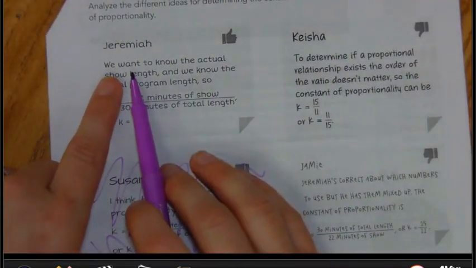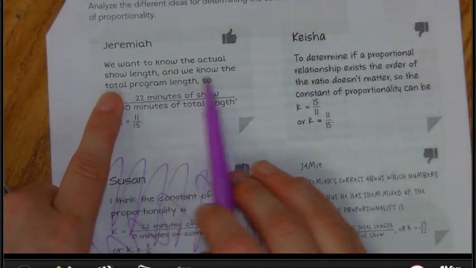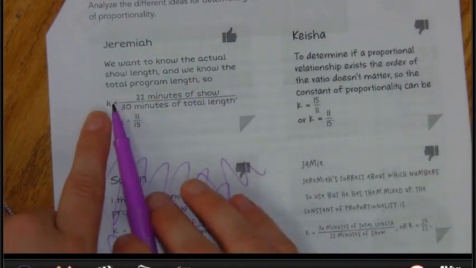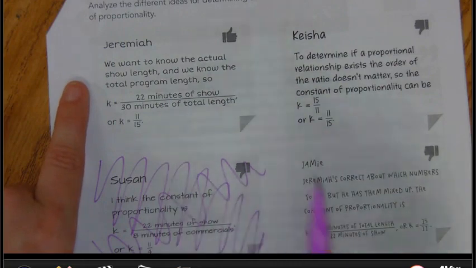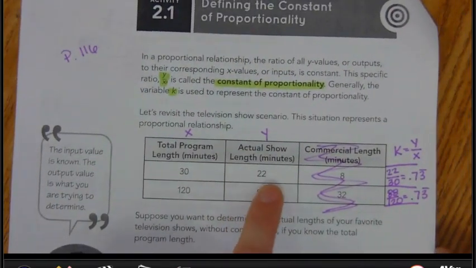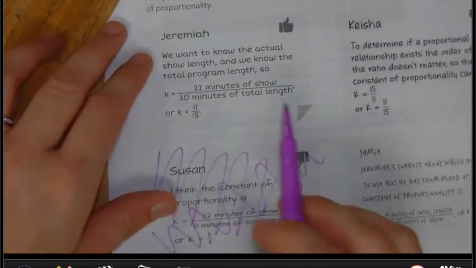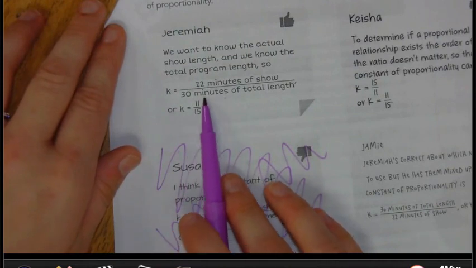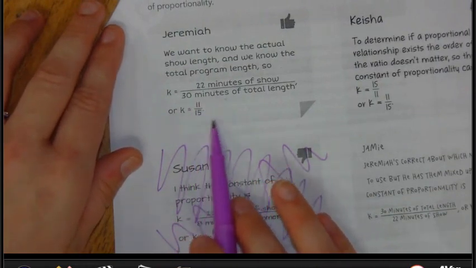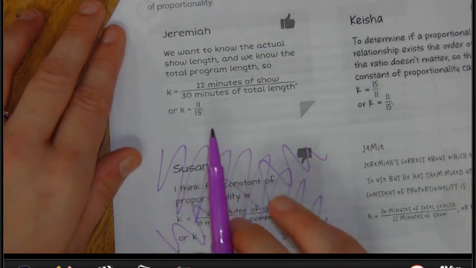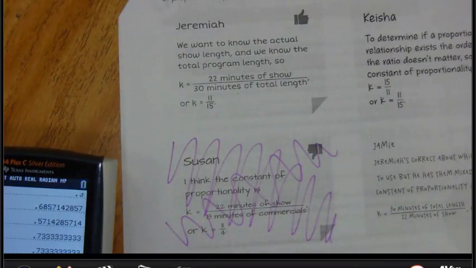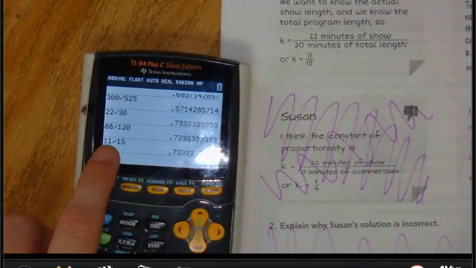All right, so Jeremiah, we want to know the actual show length, and we know the total program length. So we're going to say K is equal to 22 minutes of show over 30 total minutes in length, okay? Which is what we found for our K value here, 22 over 30. Jeremiah simplified 22 over 30 into 11 over 15. He noticed that 2 can go into 22 and 30 and get 11 over 15. And that's still our same decimal number.